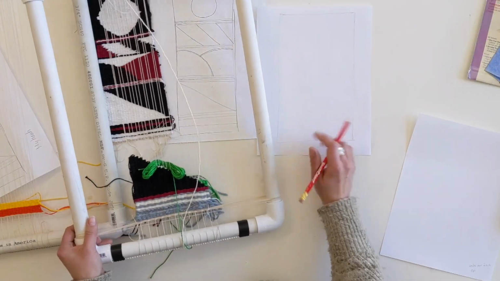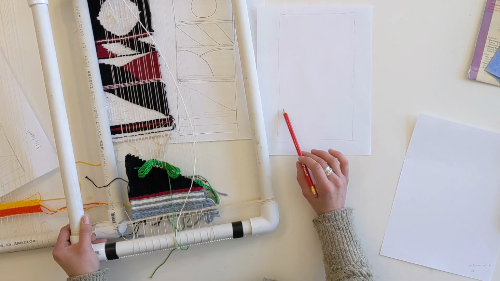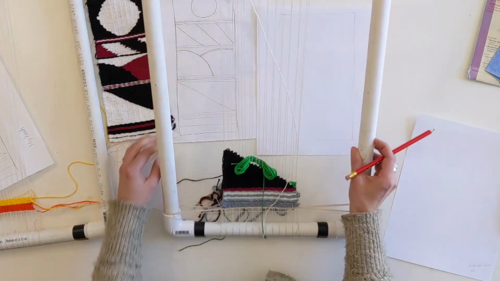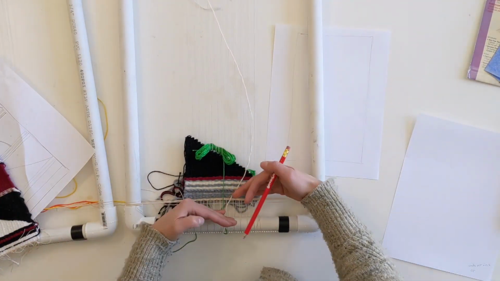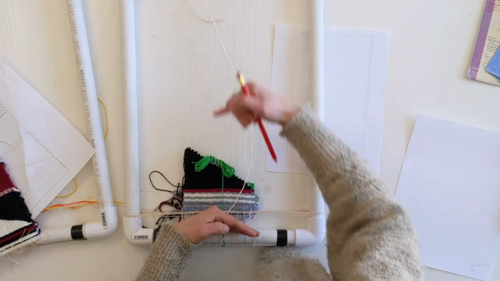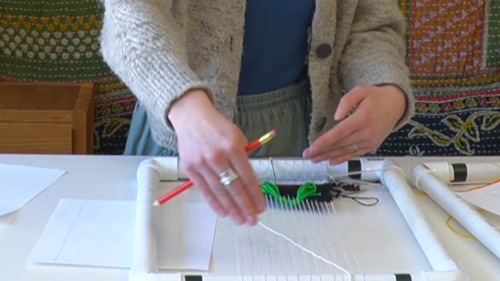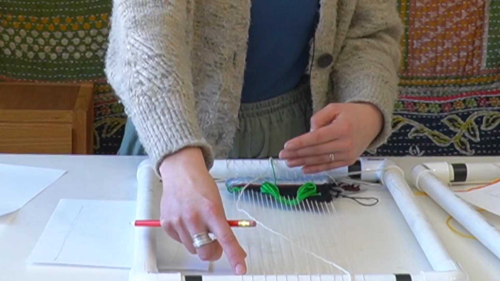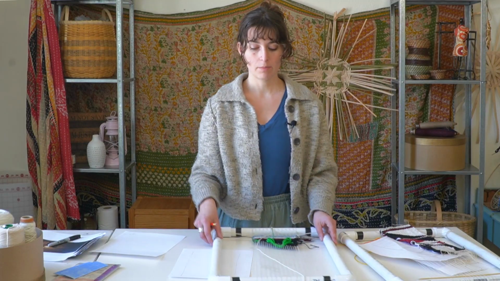So I am going to say my warp is about this wide, so I'm about 5 inches across. And the height of your tapestry is determined by the space you have in the tall direction on your warp. And you'll need about 3 inches from the top in order to continue weaving, but also to have some excess to be able to tie off the top of your warp.